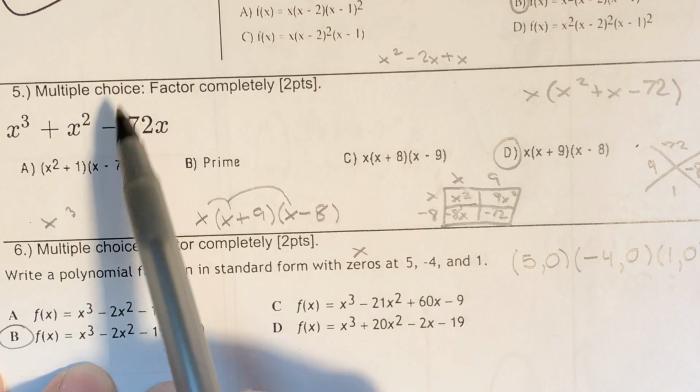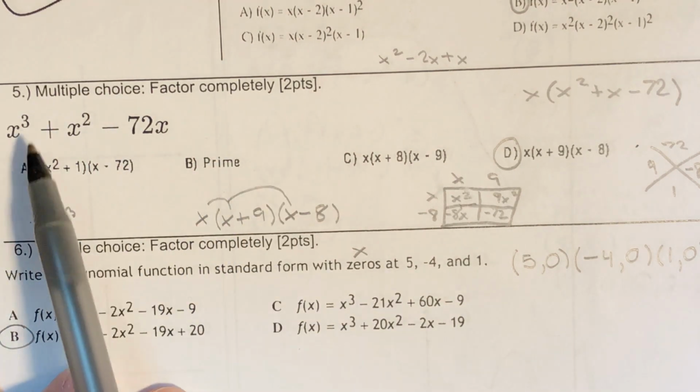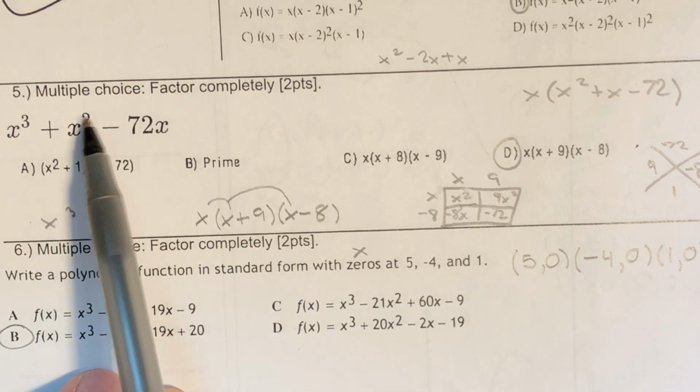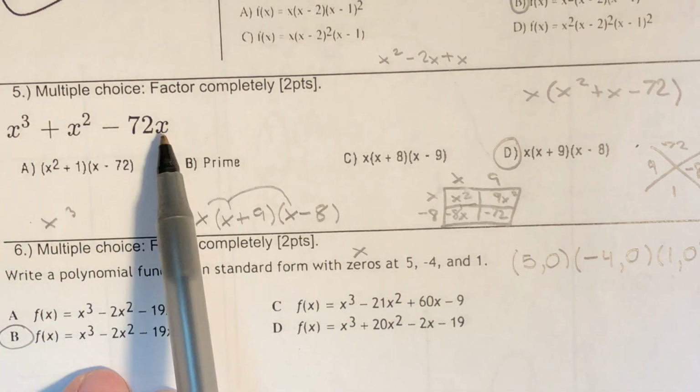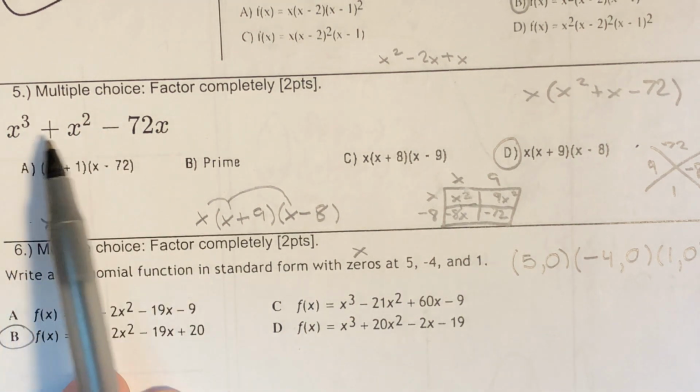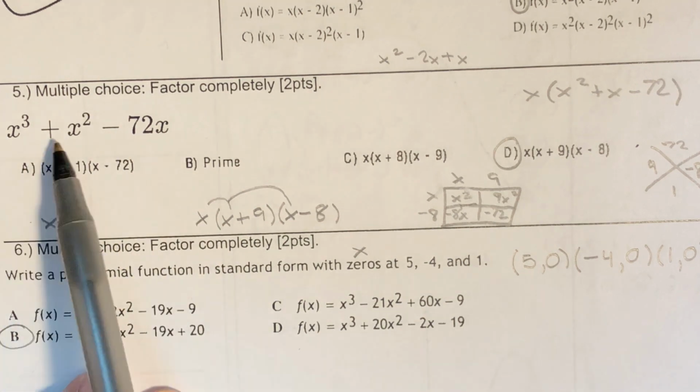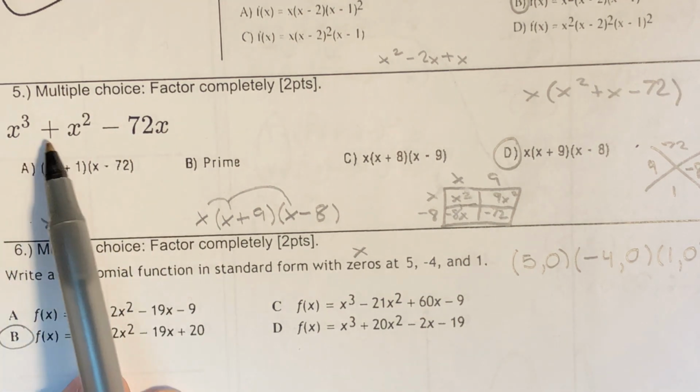Question number 5 is multiple choice, and tells you to factor it completely. Notice if you take half of 3, it is not 2, it is 1.5. What does this mean? You can't put this into your X box method of factoring. So hopefully the first question you're always asking is, is there a greatest common factor?